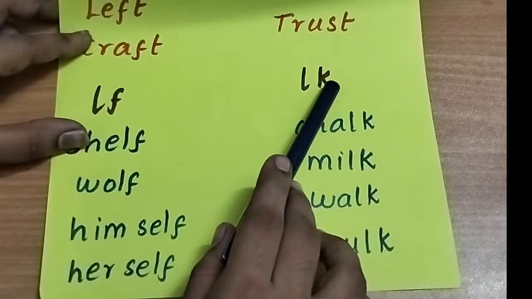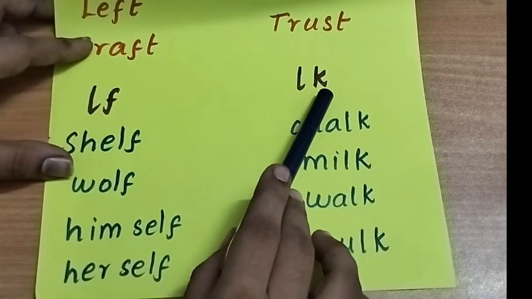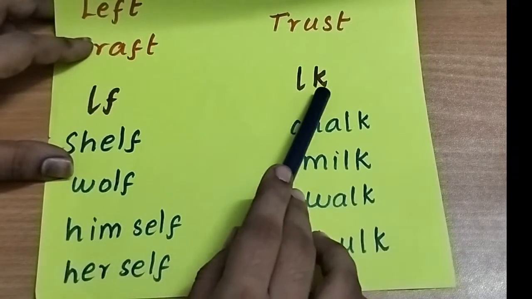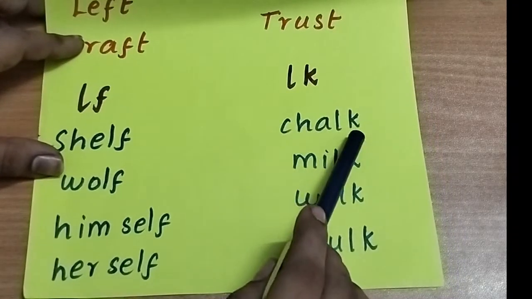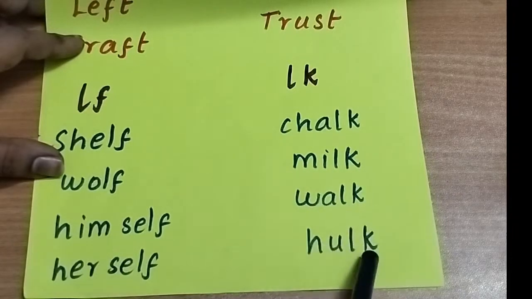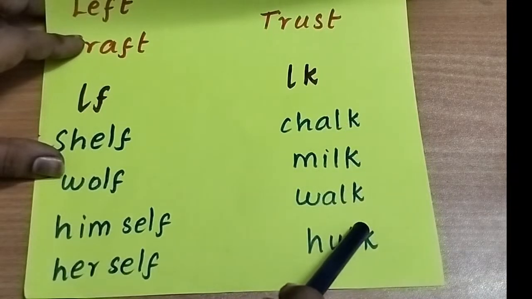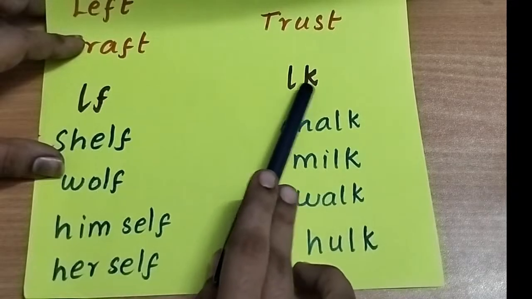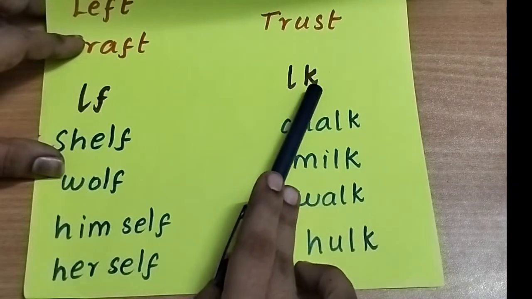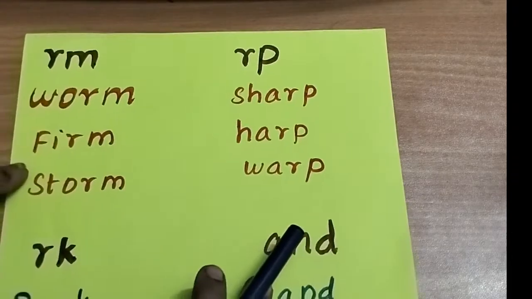Next is LK. The sound of L is L. The sound of K is K. Ilk, chalk, milk, walk, hulk. So we have this LK consonant blend at the end of the word. So we are pronouncing the sounds of two letters, that is L and K. We can go with the next set of words, that is RM and RP.